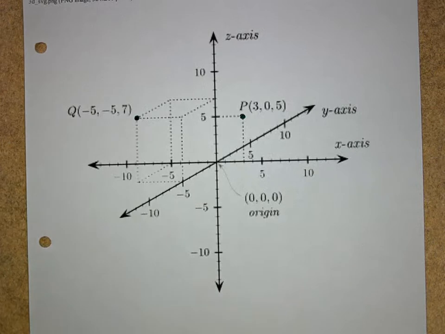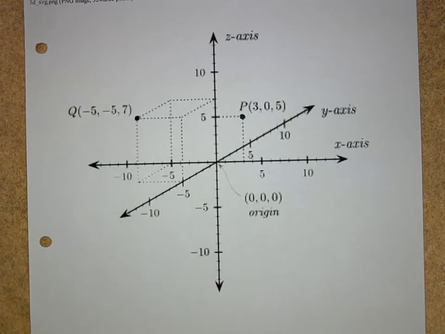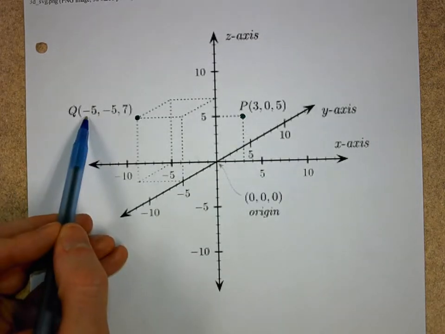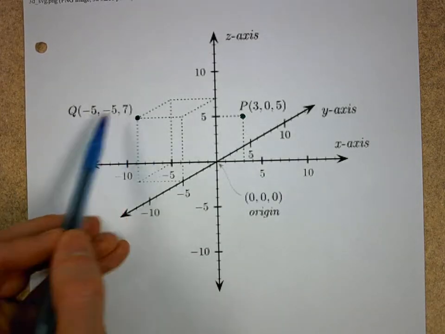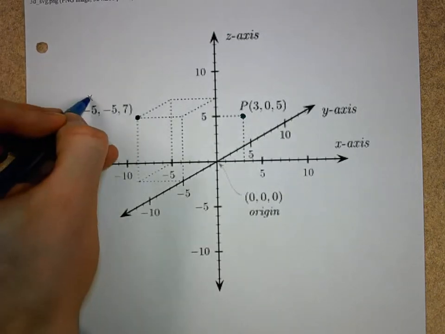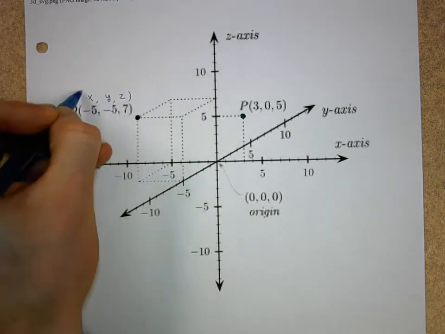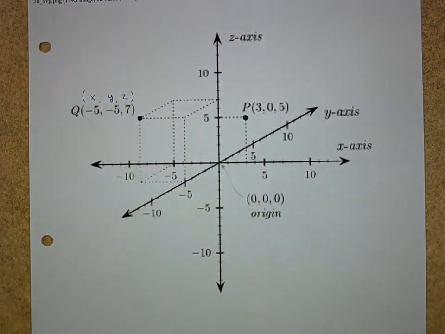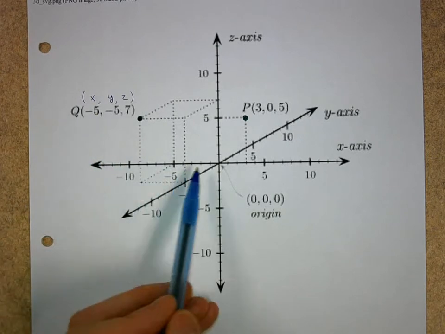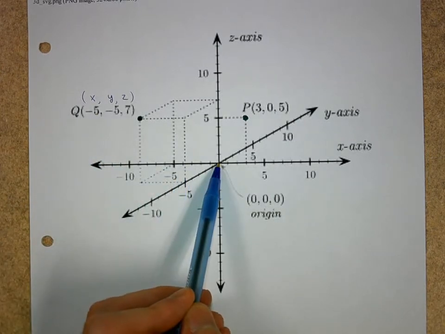So here's one example of something that's in three dimensions. When you're in three dimensions, you go in the direction of two of the axes and then find the third axis. So right here, for this point here, Q, at -5, -5, 7, here we've got the x point, the y point, and the z point. That is always the case. Our ordered pair, instead of just being x and y now, is x, y, z. So first thing I do is I look for my x-axis, which is the first point, and I go -5 units in the direction of that axis.